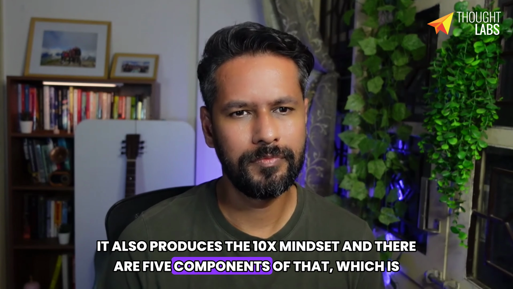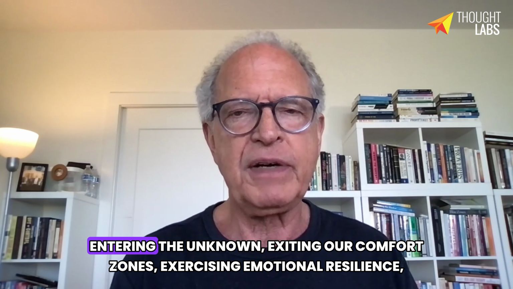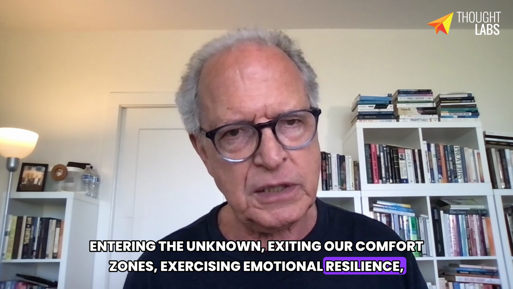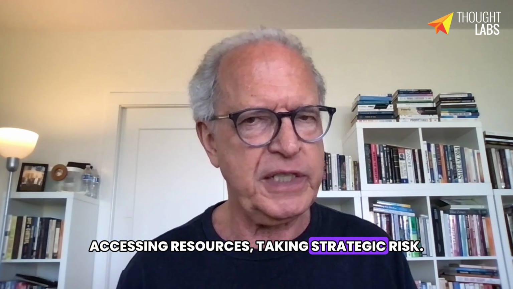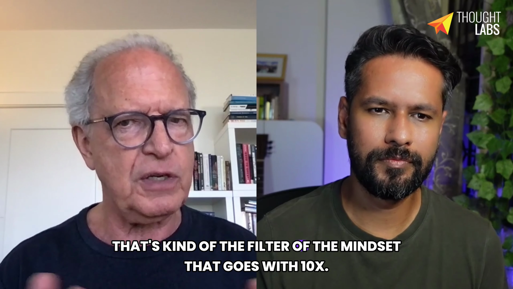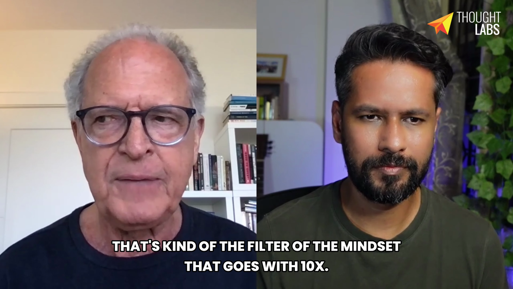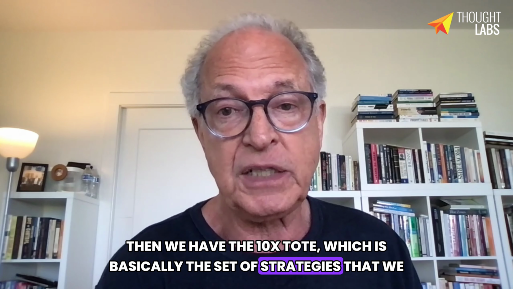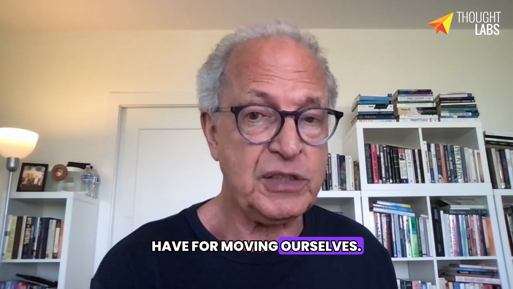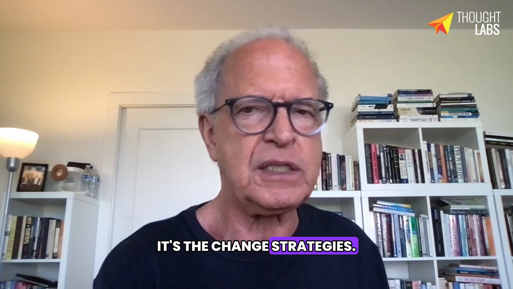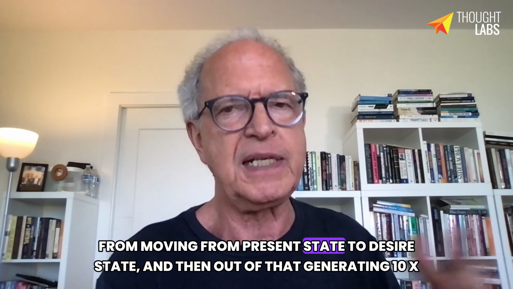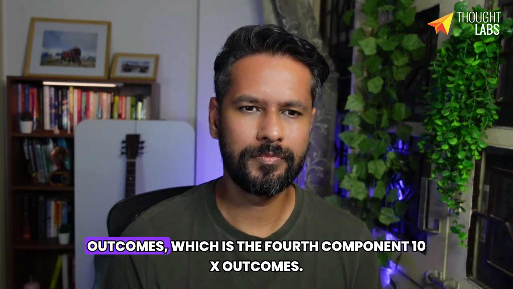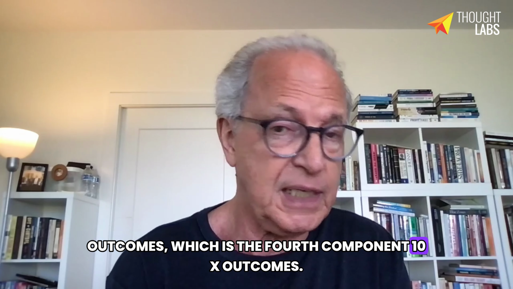And there are 5 components of that, which are entering the unknown, setting our comfort zones, exercising emotional resilience, accessing resources, taking strategic risk. That's kind of the filter of the mindset that goes with 10x. Then we have the 10x tote, which is basically the set of strategies that we have for moving ourselves. It's the change strategies for moving from present state to desired state. And then out of that, generating 10x outcomes, which is the 4th component.